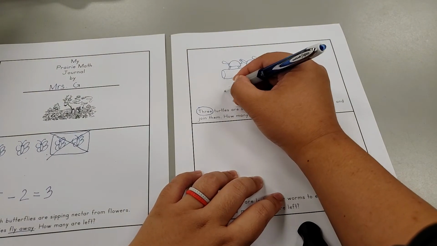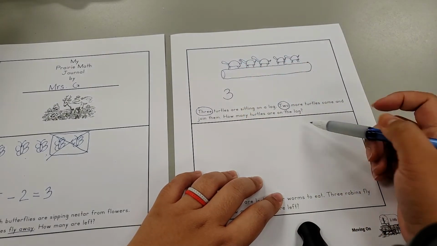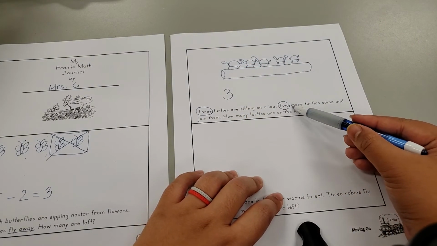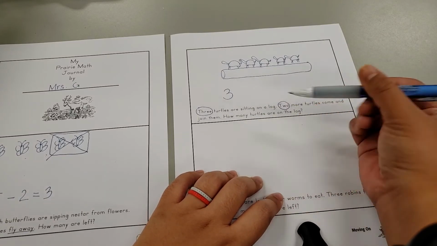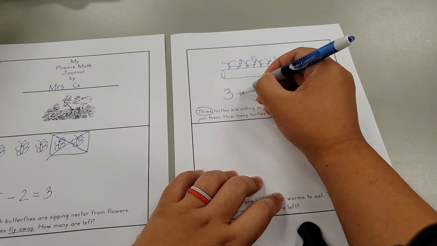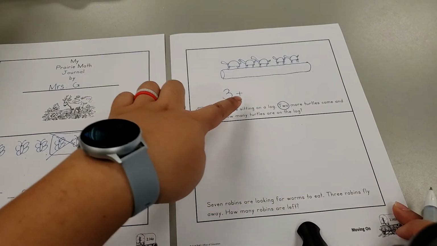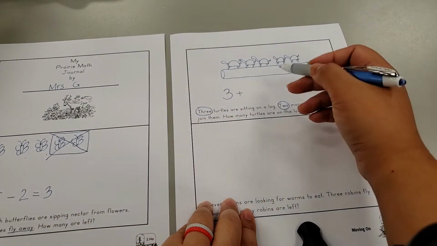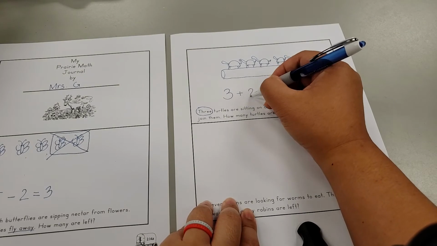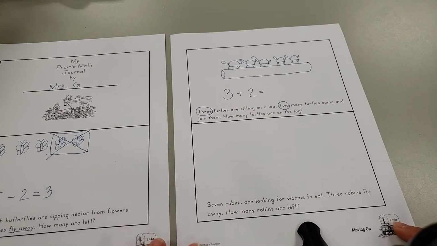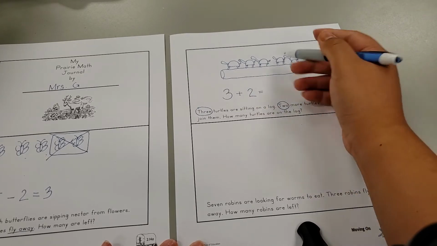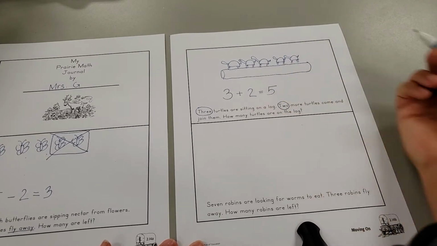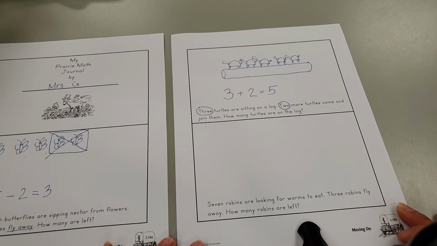So 3, that was the beginning of our math story. And what was happening in the story? Taking away or joining? We heard join. And our math symbol to show that is plus. Plus how many? 2 more turtles equals, let's see, 3, 4, 5. At the end of our story, 5 turtles are on the log.